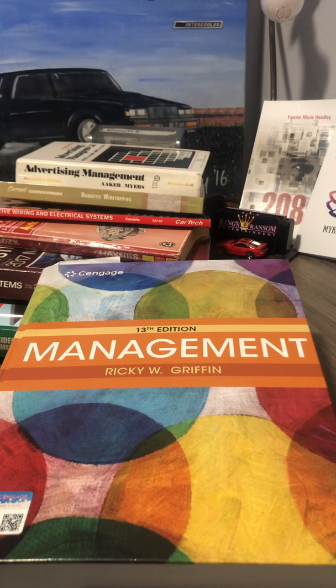Sources: adapted from Gerald F. Cavanagh, Dennis J. Moberg, Manuel Velasquez, Making Business Ethical Practices, Business Ethics Quarterly, 1995, Volume 5, and such on and such on.